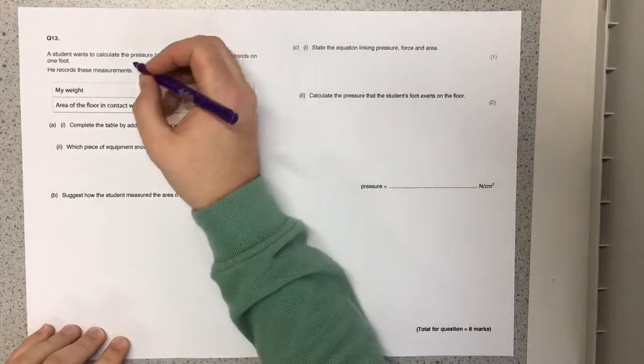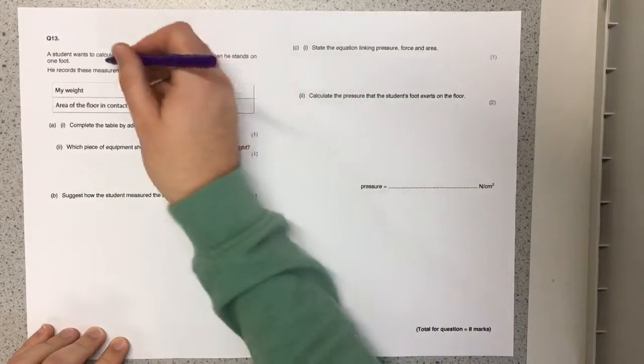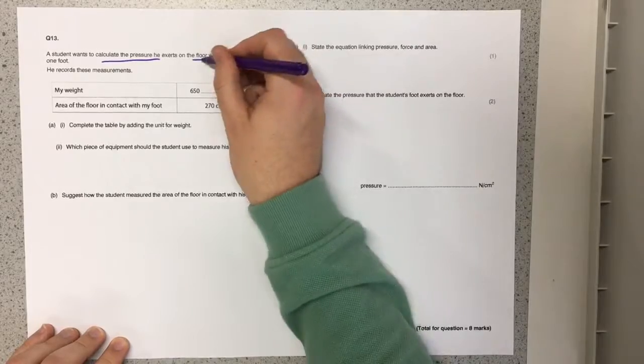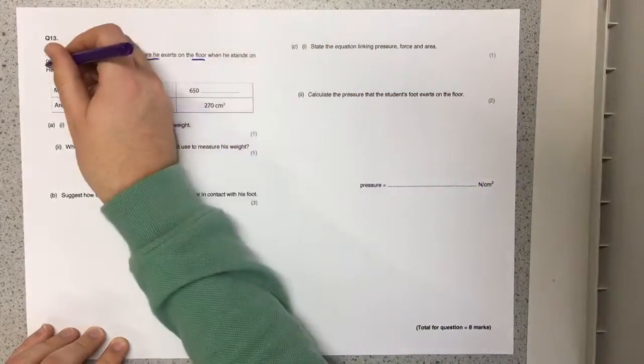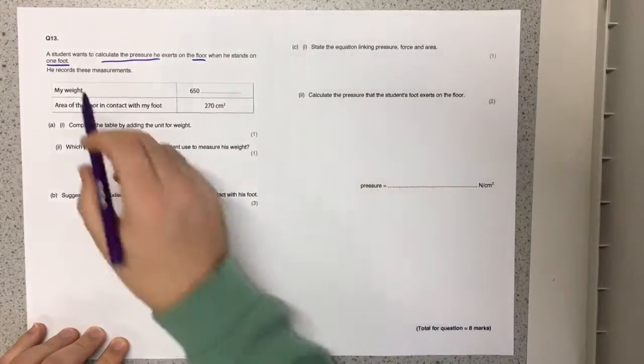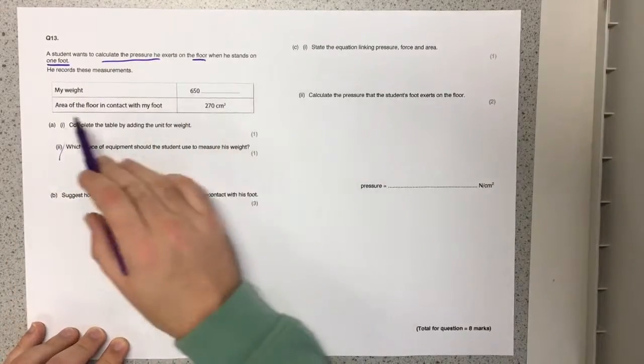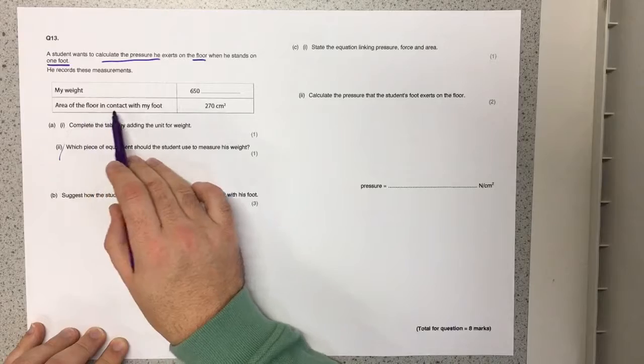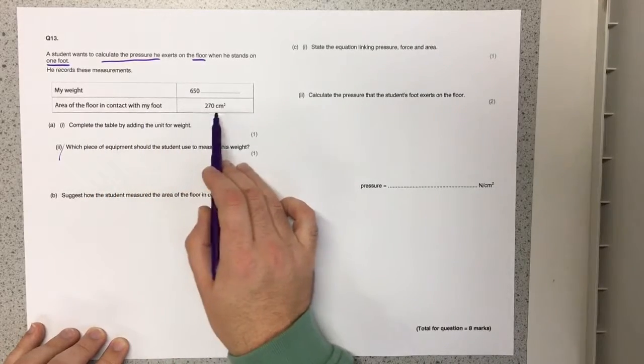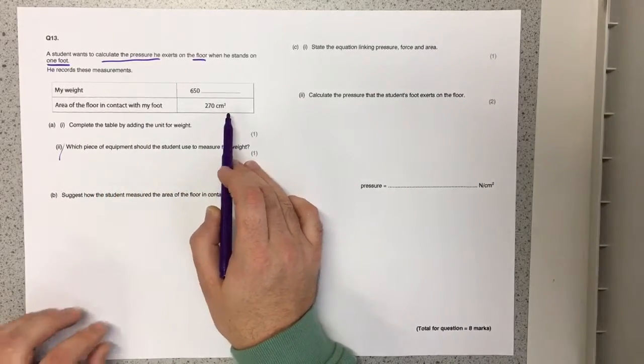This question is about pressure. It says a student wants to calculate the pressure he exerts on the floor when he stands on 1 foot. He records these measurements. So he's got his weight, 650, there's no unit, and then the area of the floor in contact with his foot, 270 centimetres squared.